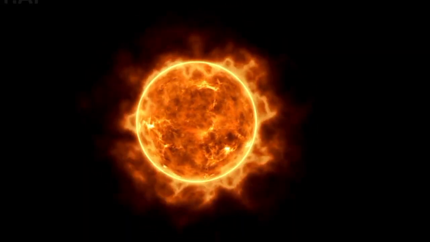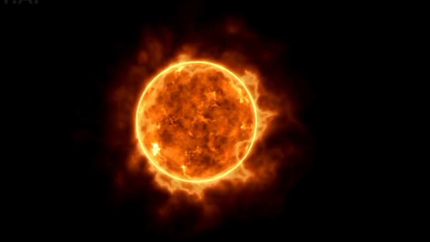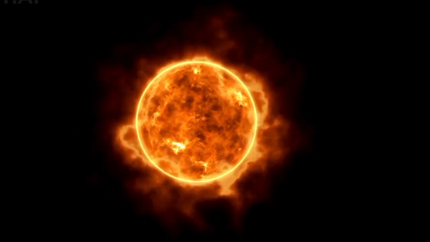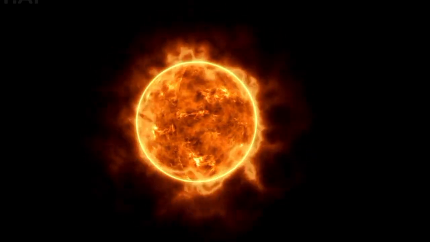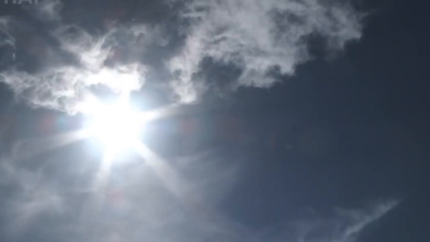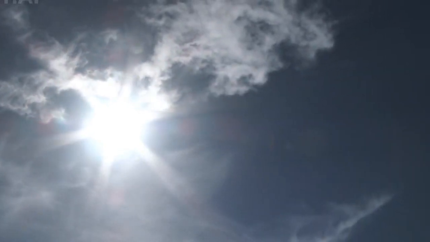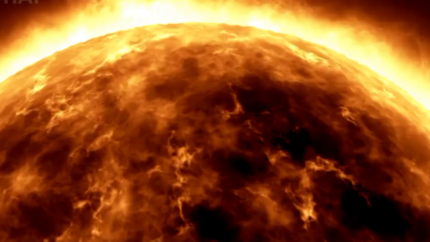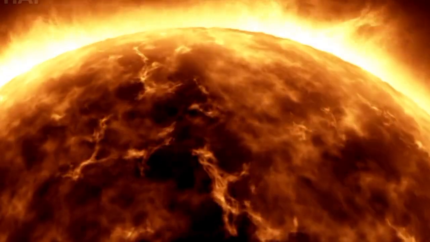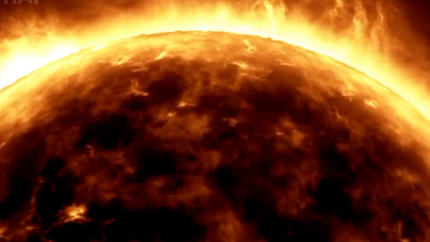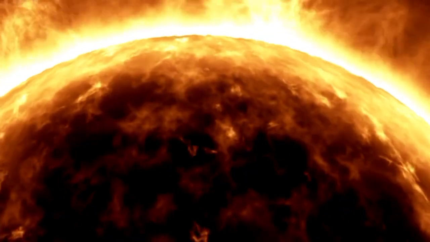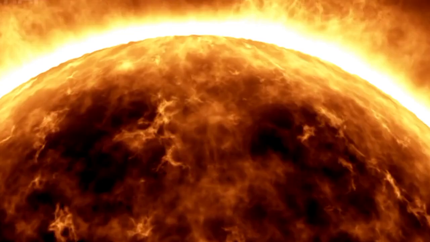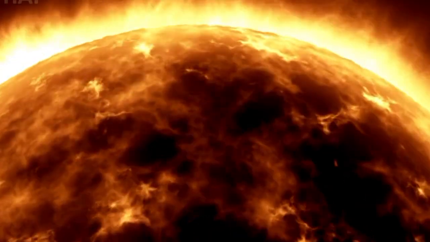Photosphere, the visible surface of the Sun, which has a temperature of about 5,500 degrees Celsius, 9,932 degrees Fahrenheit. Chromosphere, a thin, reddish layer above the photosphere. Corona, the Sun's outer atmosphere, which is much hotter than the surface, reaching temperatures of 1 to 3 million degrees Celsius, 1.8 to 5.4 million degrees Fahrenheit.